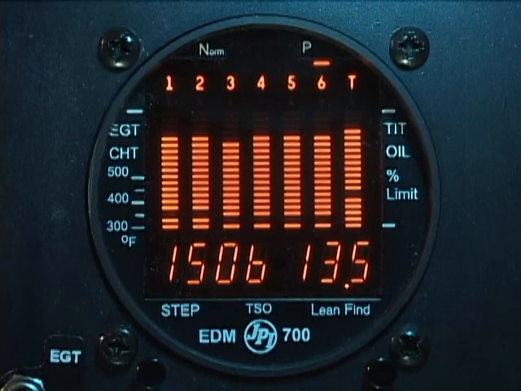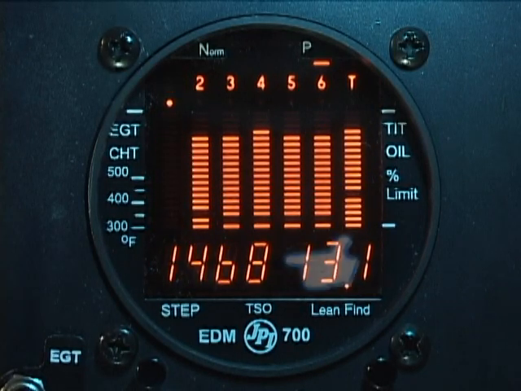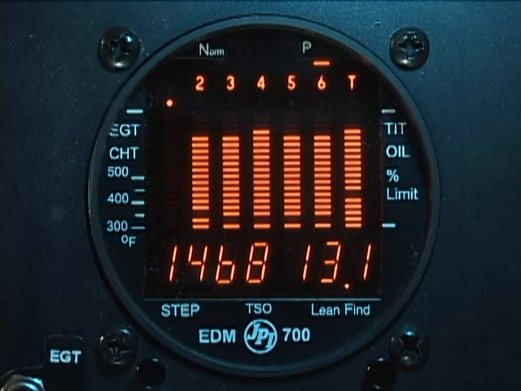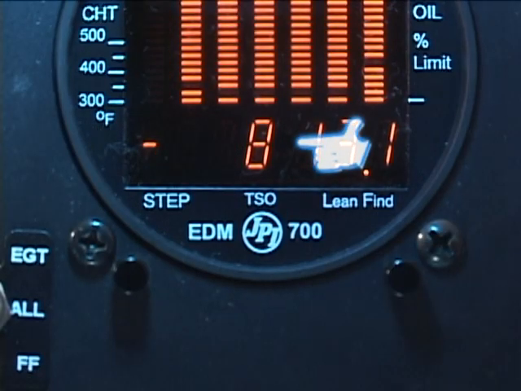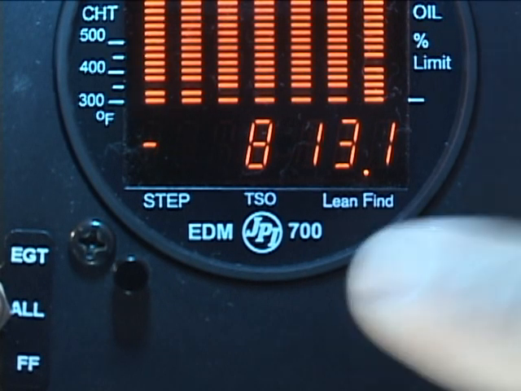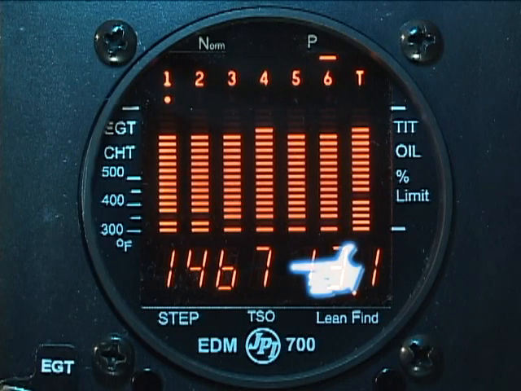Stop leaning when you momentarily see leanest on the display and a column begins flashing. On the left is displayed the temperature of the first EGT to peak. If you tap LeanFind, the left display will toggle to display the number of degrees below peak of the first EGT to peak, displayed as a negative number. Tap LeanFind again to toggle to the actual EGT value.